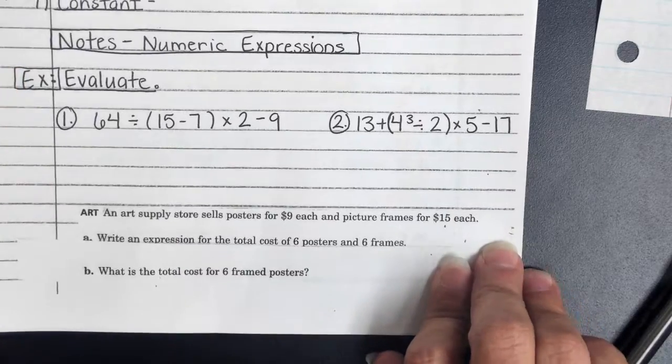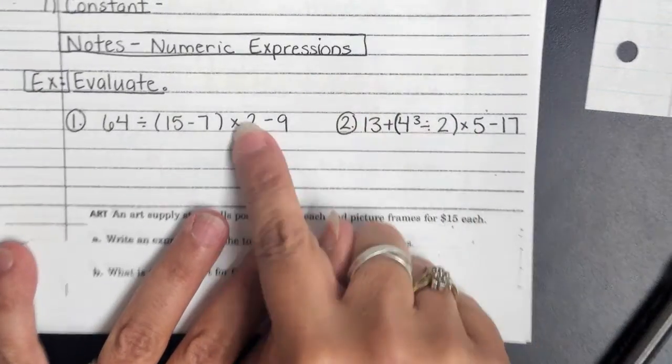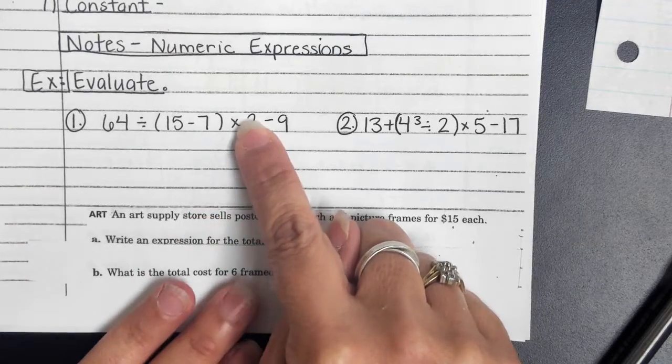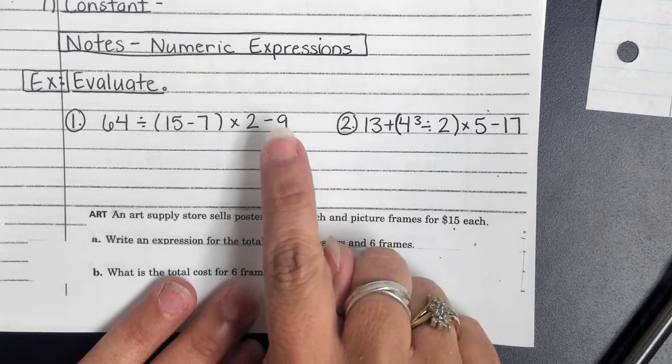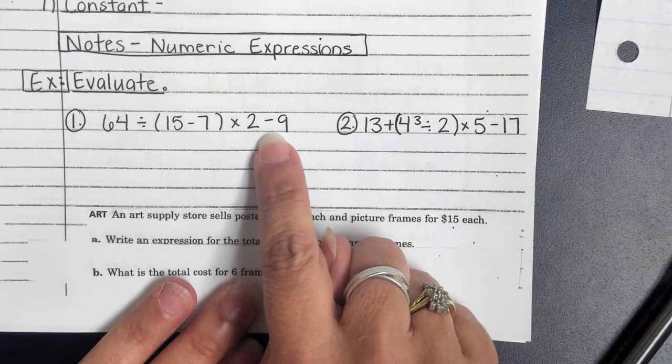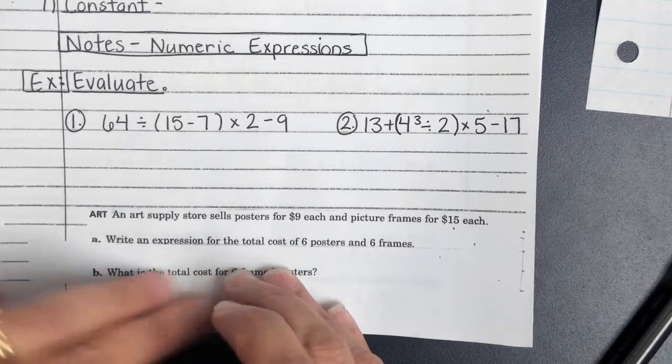Okay. We are actually going to start down here. We just talked about expressions do not have equal signs. The equations that we do will have equal signs. Okay. Evaluate, to me, just means solve it. Figure it out, okay? Now, first off, here we go.